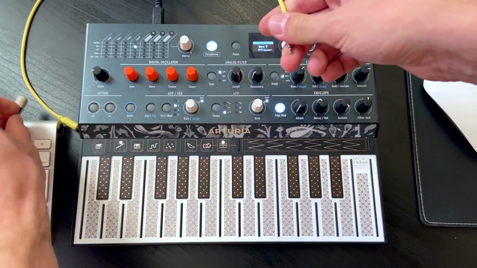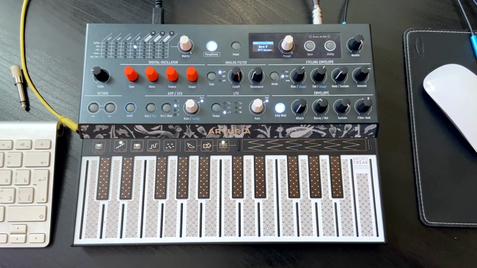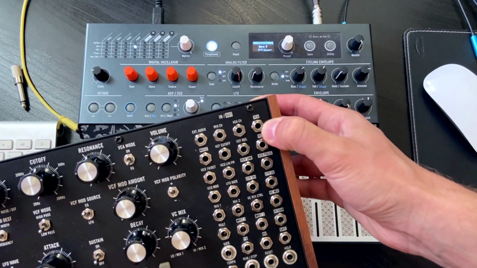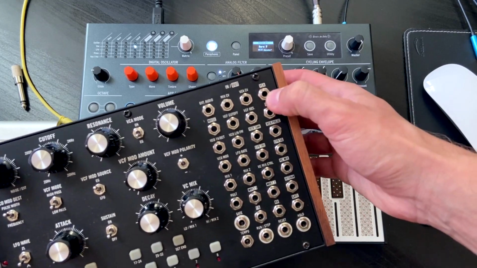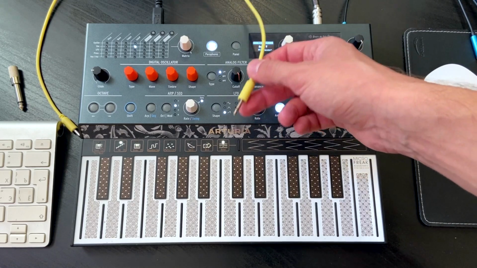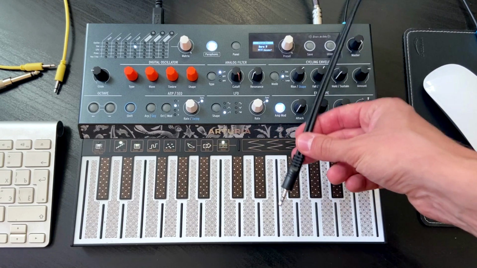I also tried to connect directly this cable to, for example, Moog VCA output. It has the same size, so no connector needed. In my situations, I didn't get the signal from this TS cable. However, this stereo cable worked fine.